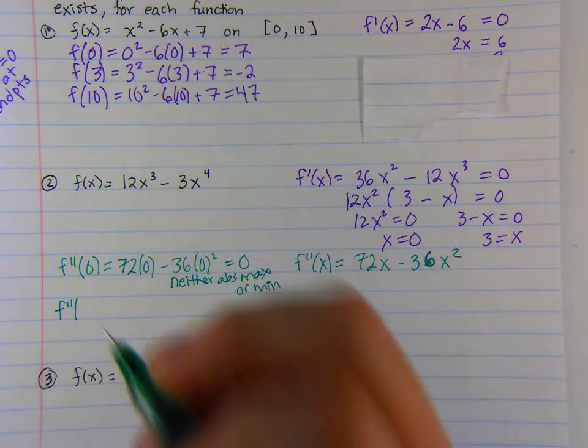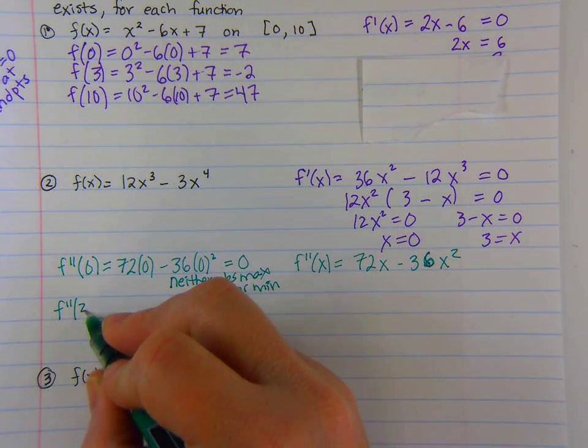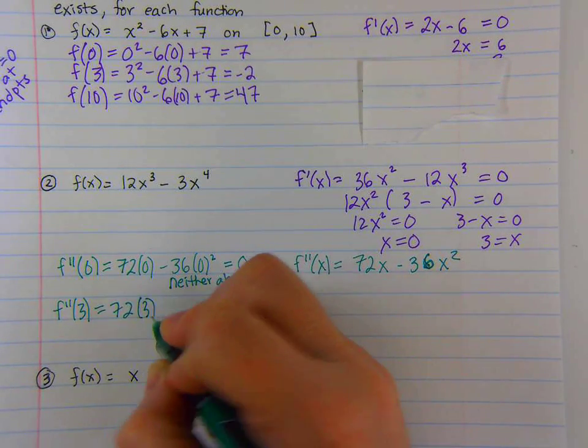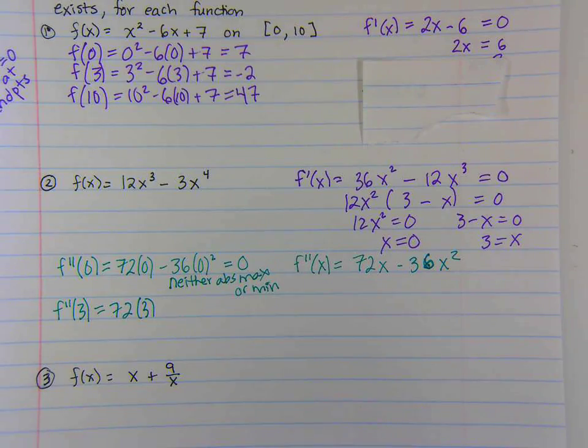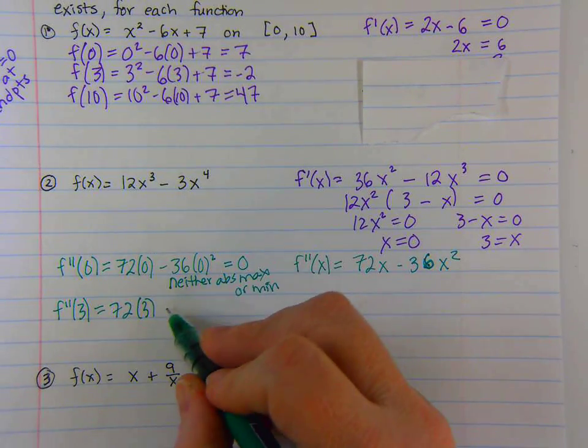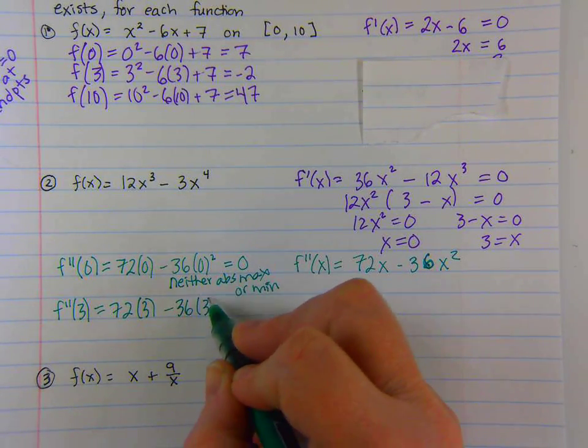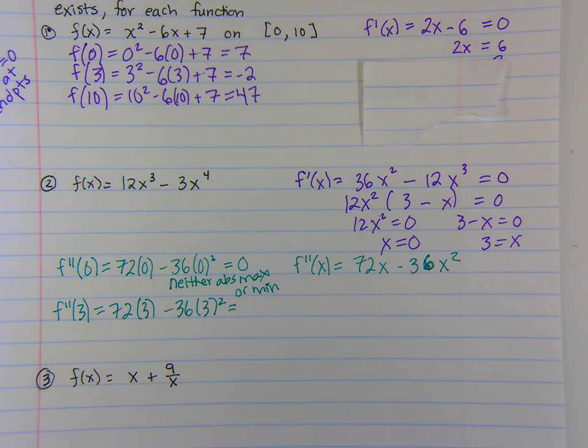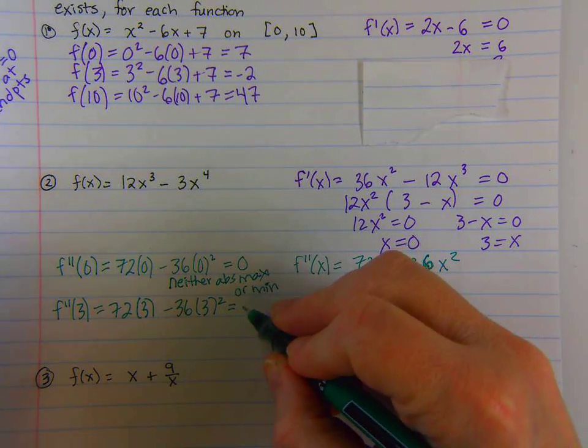f double prime of 3 is 72 times 3 minus 36 times 3 squared. Let's see. This is negative 108.